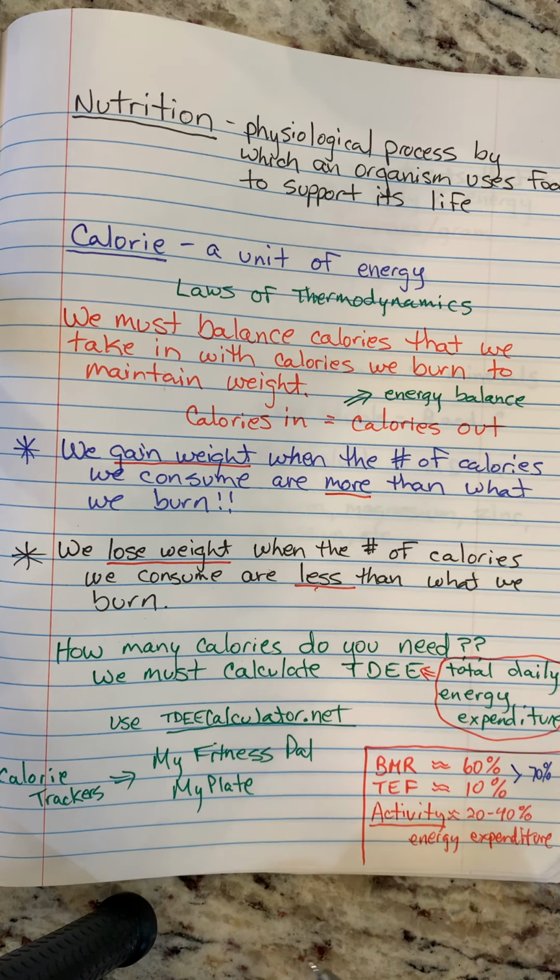And use a calorie tracker like MyFitnessPal or MyPlate. Those are good apps to get on your phone, and it will keep track of the food you eat. You just enter it in there, and it'll help calculate your calories. Also, there's activity things in there that you can plug in what you may do if you exercise for 30 minutes or whatever, and it'll help balance the calories that you take in and the calories that you burn.